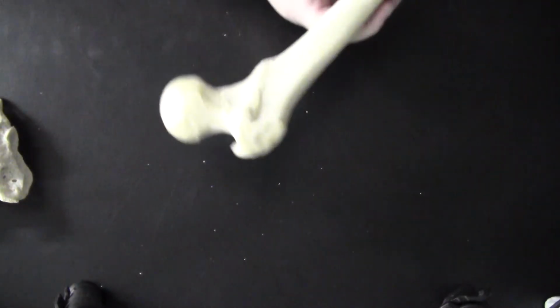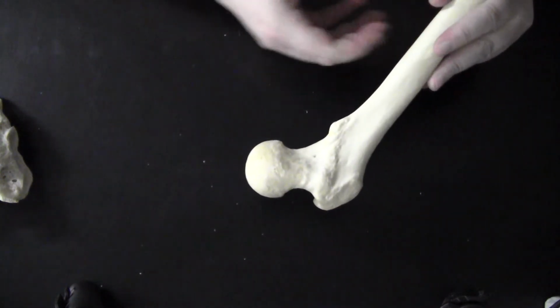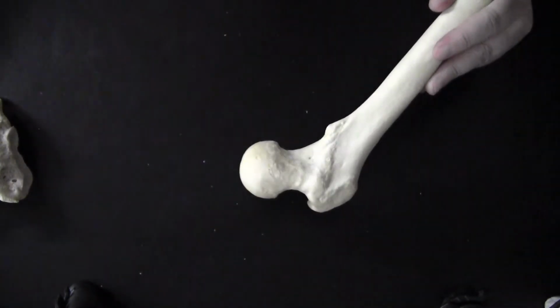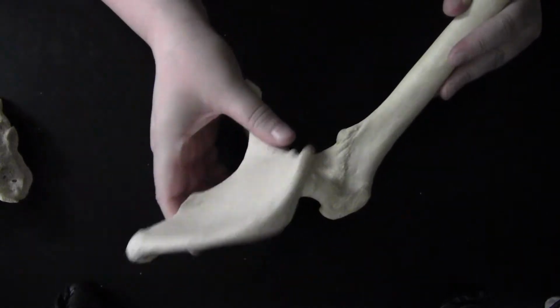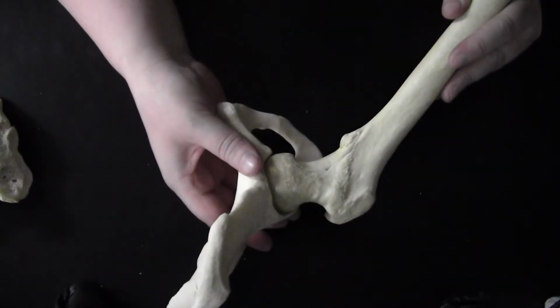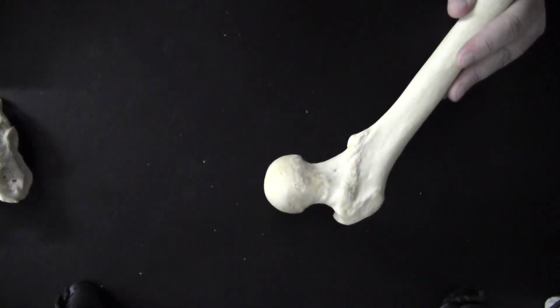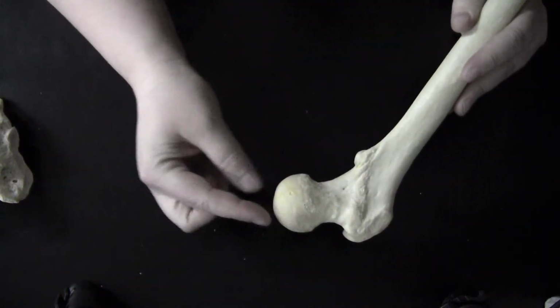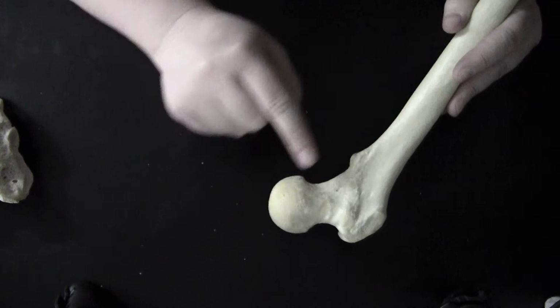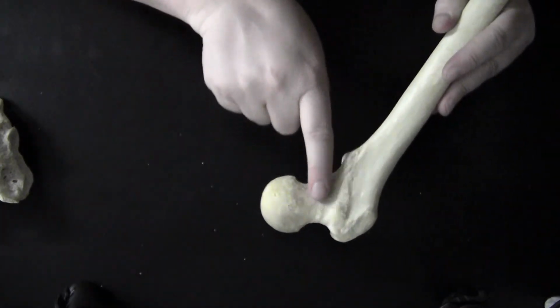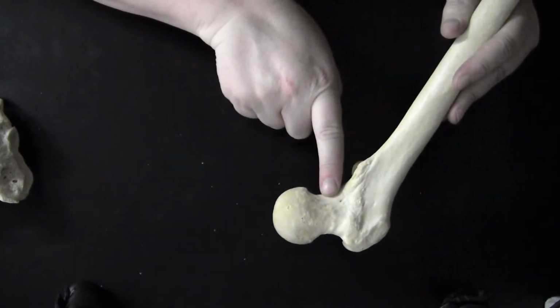Now on most of the long bones, like this femur, you've got a head and a neck. So the head is usually the part where it interacts with the other bone. So for example, this fits into the os coxa and they go together like that. So the head is the part that sticks into the socket of the joint right there. So that's the head of the femur. And then see how there's a skinnier part of bone right here? That's called the neck of the femur.